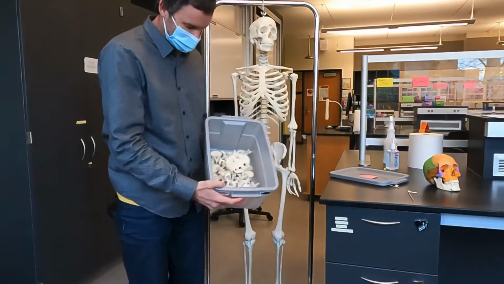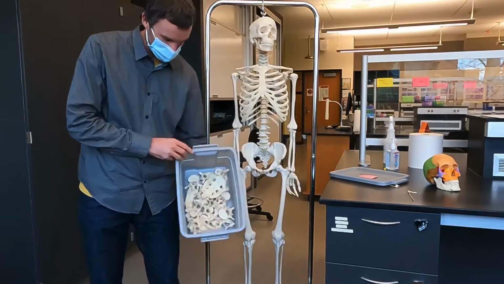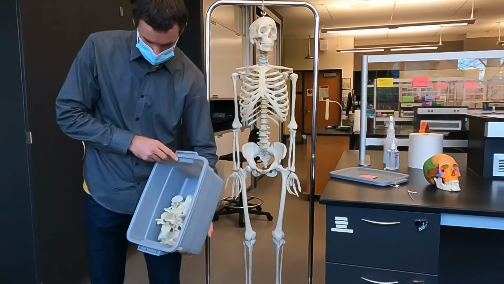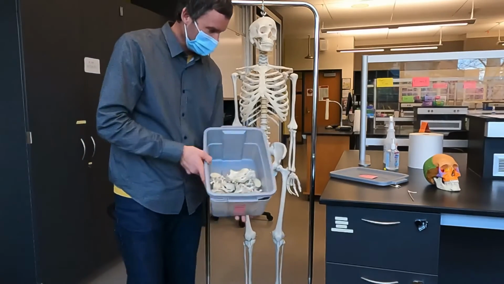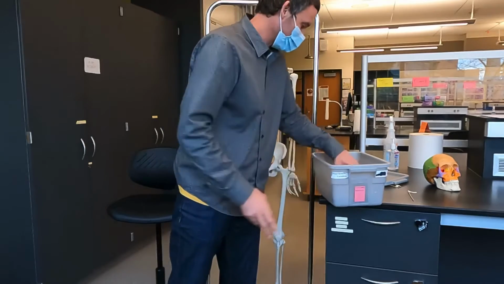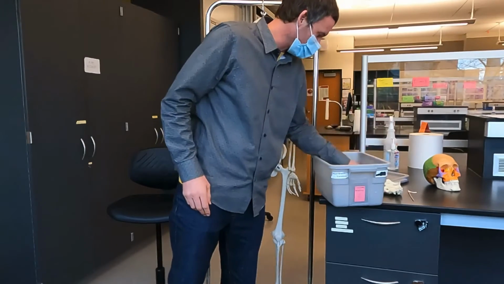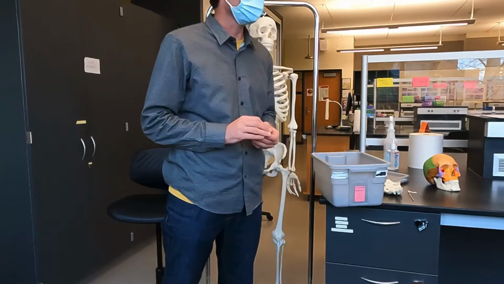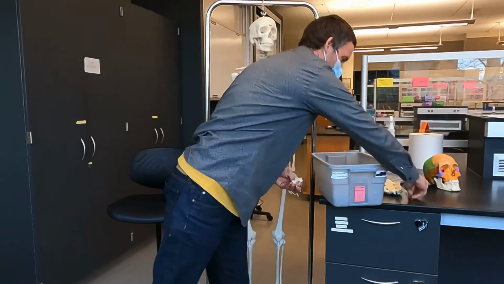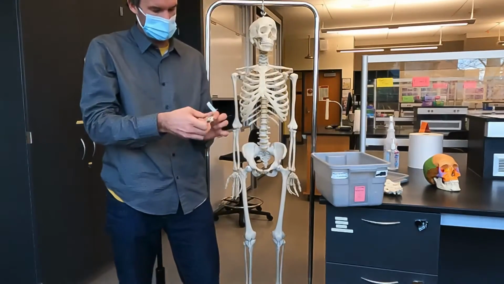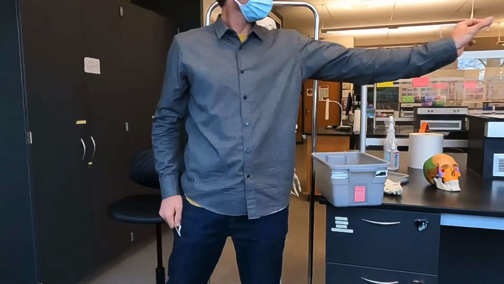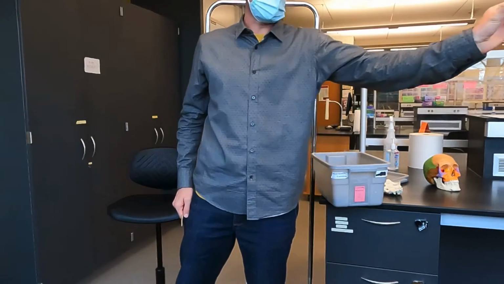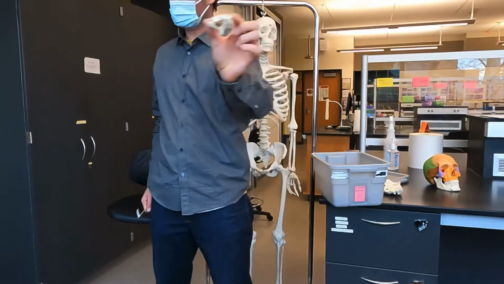But here we have a disarticulated vertebra. So these are all the vertebrae that are separated from each other. And by the end of this, you're going to be able to look in here and differentiate one vertebra from the next. This is the first one. Not C1, but this is one of the cervical vertebrae.